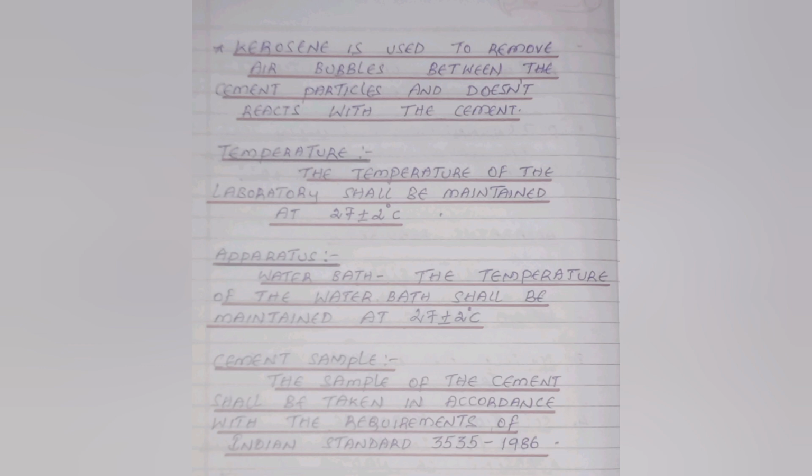Temperature: the temperature of the laboratory shall be maintained at 27 plus or minus 2 degrees Celsius. Apparatus: water bath. The temperature of the water bath shall be maintained at 27 plus or minus 2 degrees Celsius. Cement sample: the cement sample shall be taken in accordance with the requirements of Indian Standard 3535, 1986.